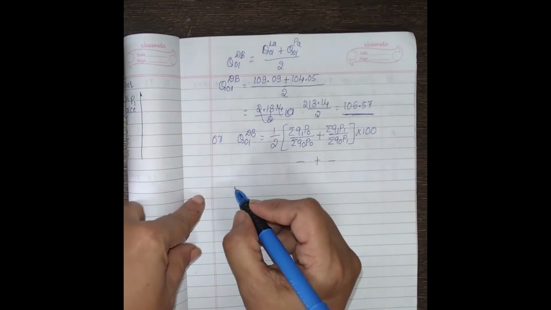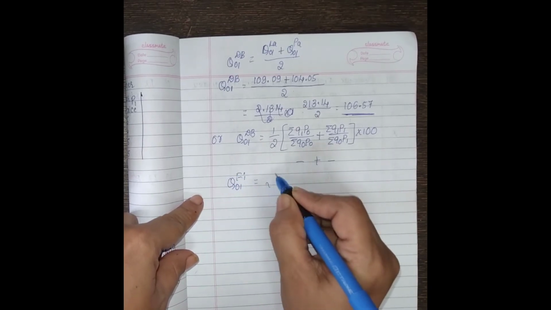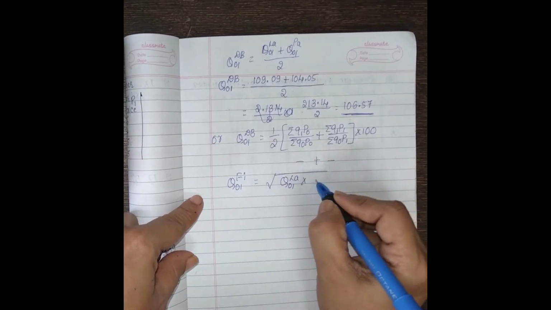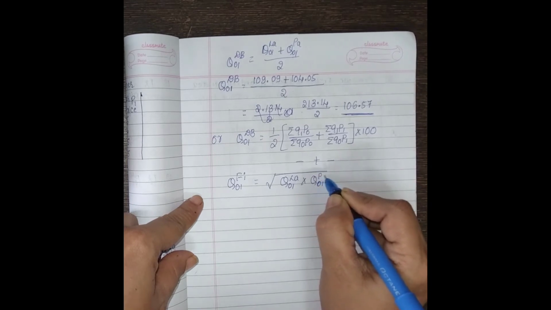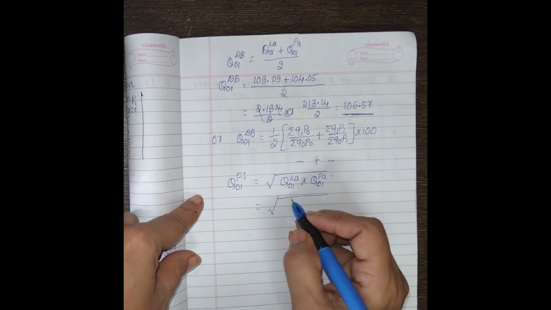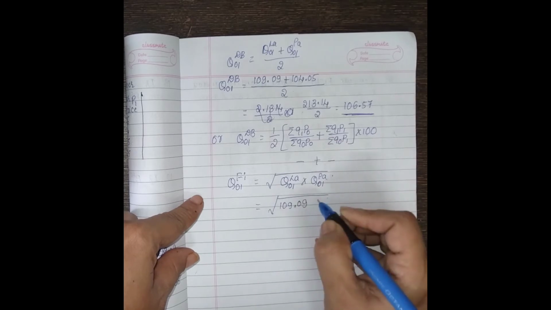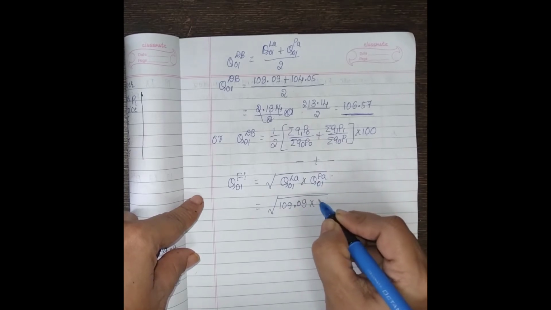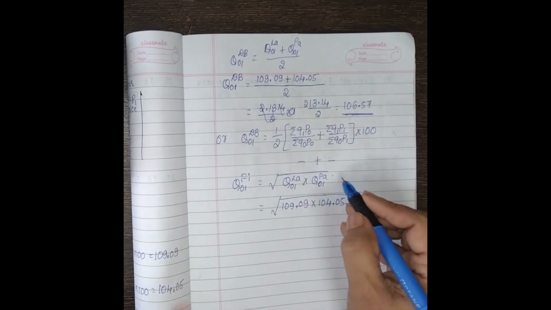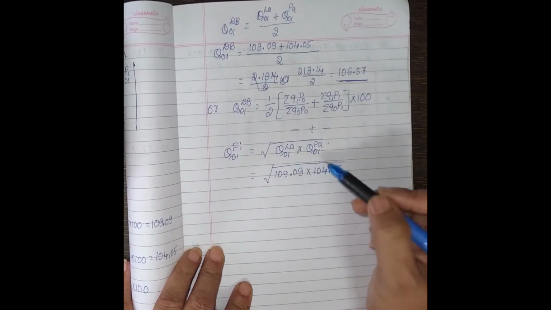106.57. Then the Fisher's Q01, the Fisher's index number, is equal to the square root of Q01 of last year's into the Q01 of past year's. Okay, then what is the Q01 of last year's? Last year's answer is 109.09 into 104.05. Don't multiply with 100, because last year's and past year's are already calculated.